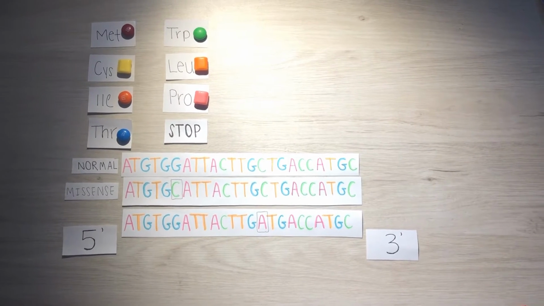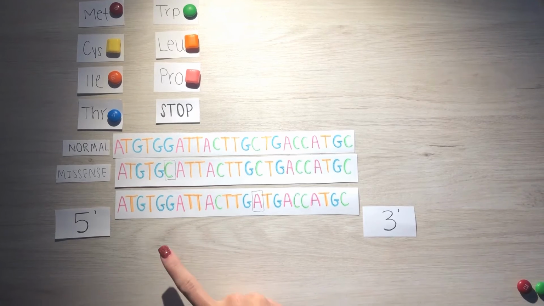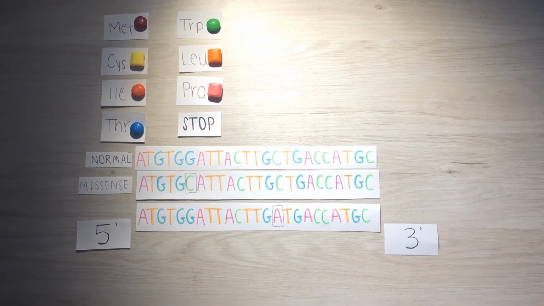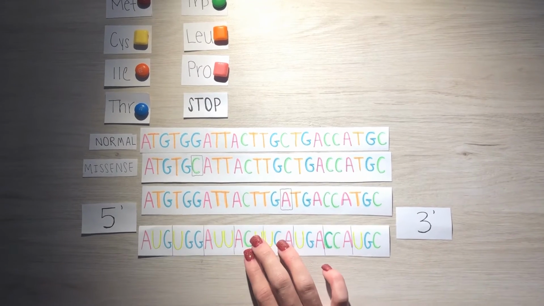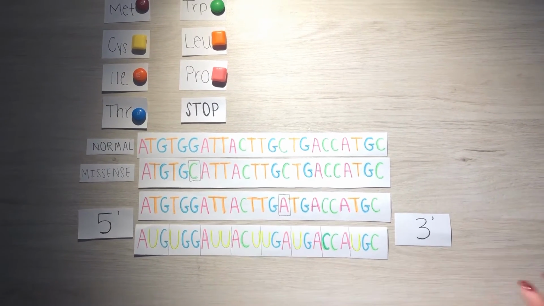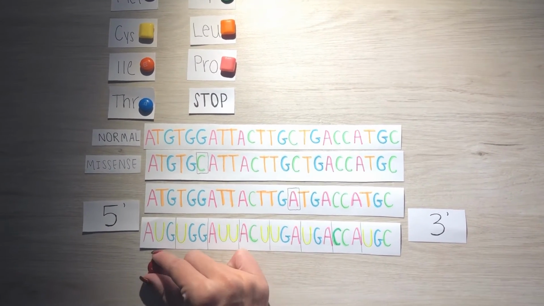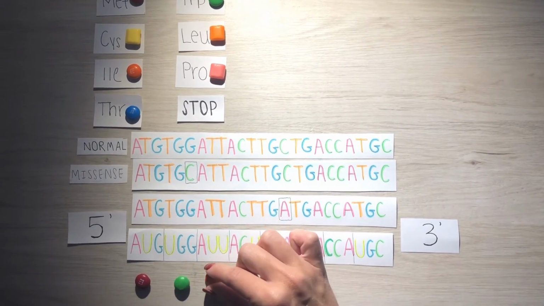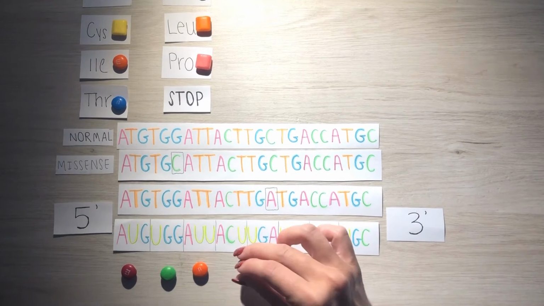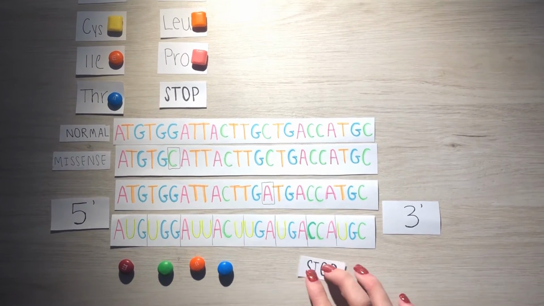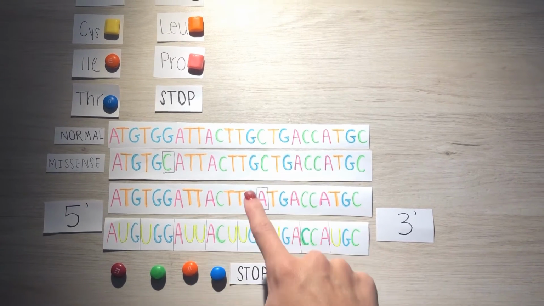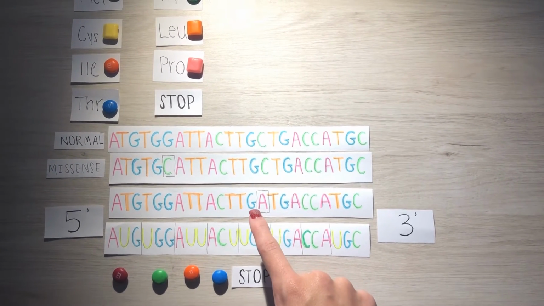So now we move on to our second mutated strand. So we have this DNA coding strand in the 5' to 3' direction that is transcribed to this complementary mRNA strand, which codes for methionine, tryptophan, isoleucine, threonine, a stop codon.